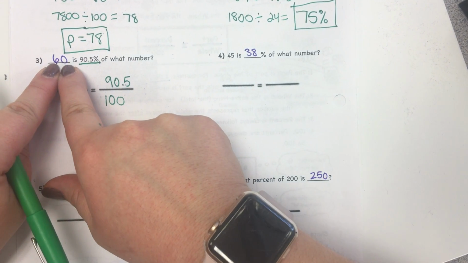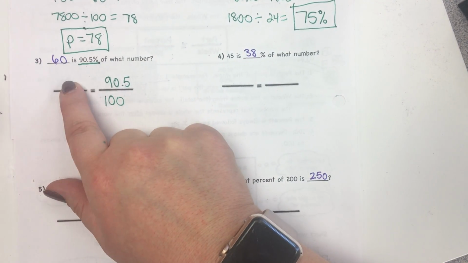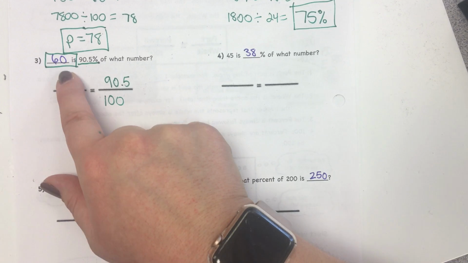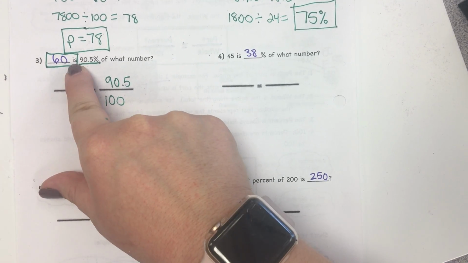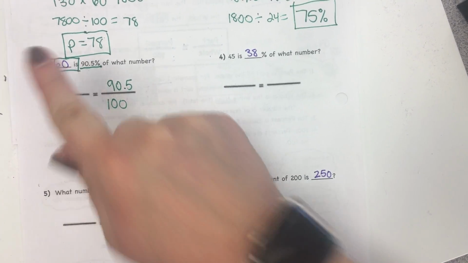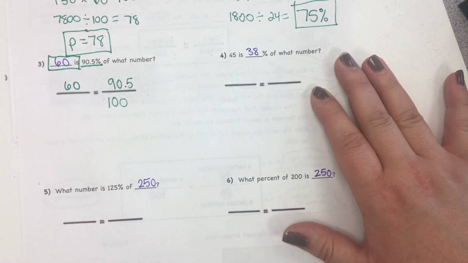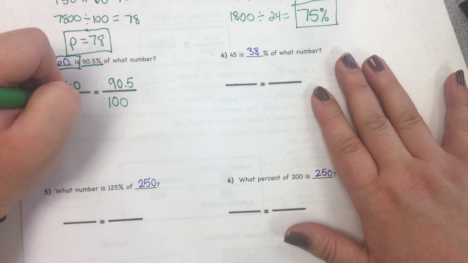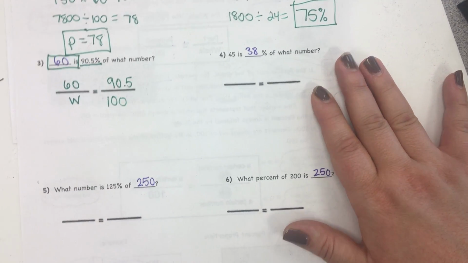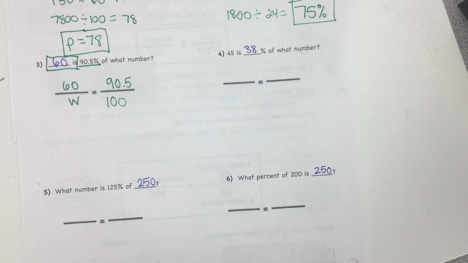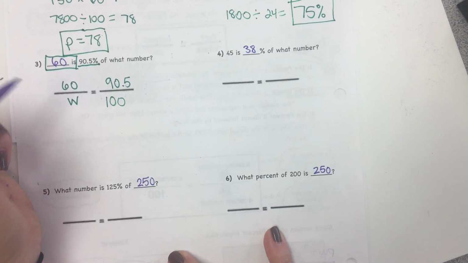And then we see that 60 is. Since the word is after 60, that's going to be our part, so it goes on the top left. And we then are looking for our whole. That's what's missing.